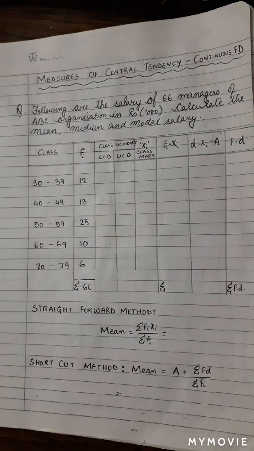So, study today, rather revise today, the measures of central tendency for a continuous frequency distribution. Here we have a problem which says: the following are the salaries of 66 managers of ABC organization in rupees thousands. Calculate the mean, median, and the modal salary. So that is the problem that has been given here.